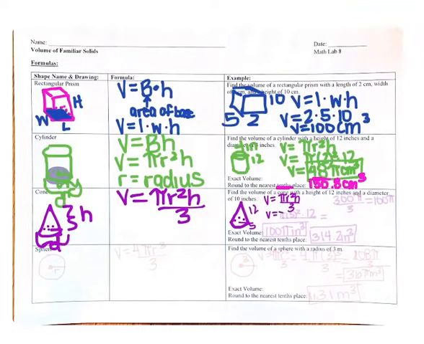So volume is equal to pi. For the radius, we're plugging in 5 squared. The height of this is 12. Divided all by 3. So when we multiply out the top, we end up getting 5 squared is 25 times 12 is 300. So we get 300 pi over 3, which simplifies to 100 pi. And remember, exact volume means pi is in our answer.